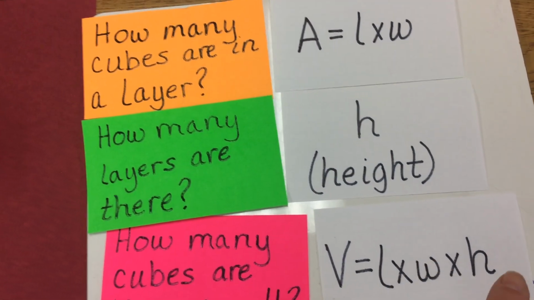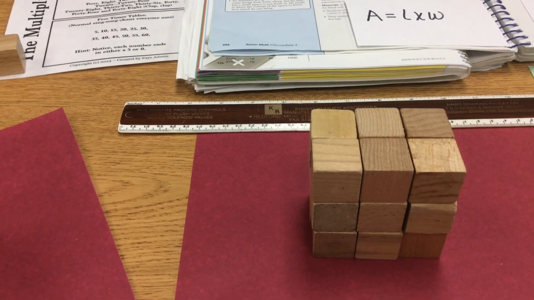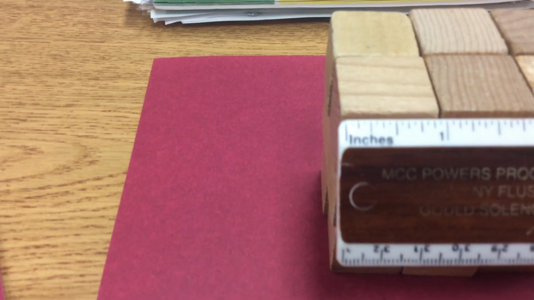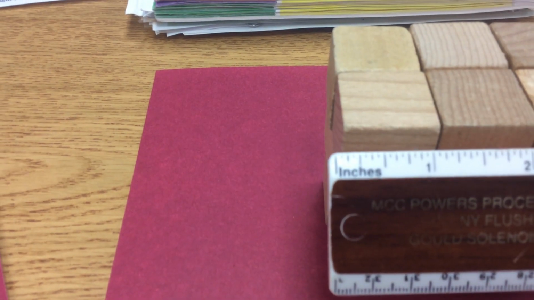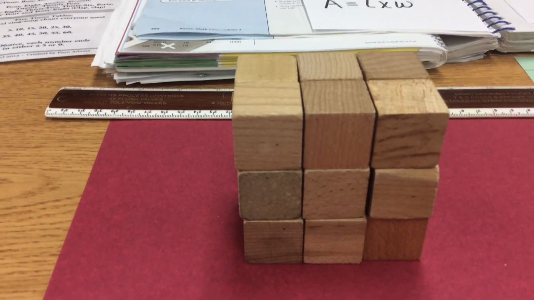And we have 6 times 3 is 18. So there's 18 in that stack. Well, these cubes are 1 inch by 1 inch by 1 inch all the way around. So it is 18 cubic inches.